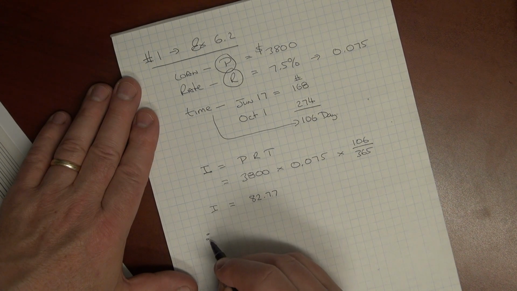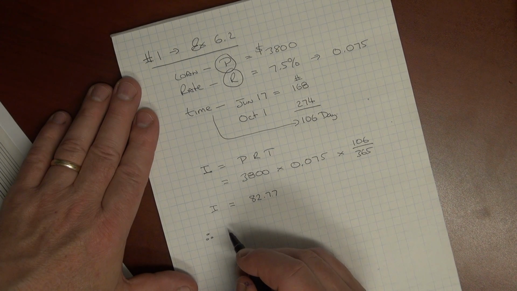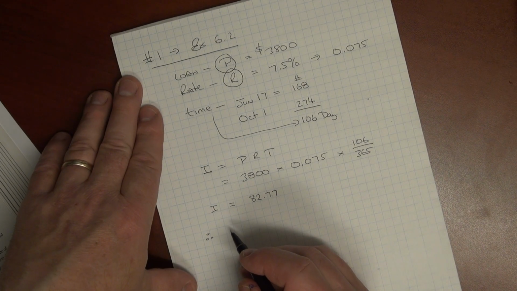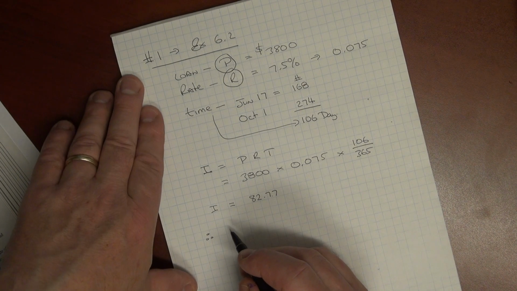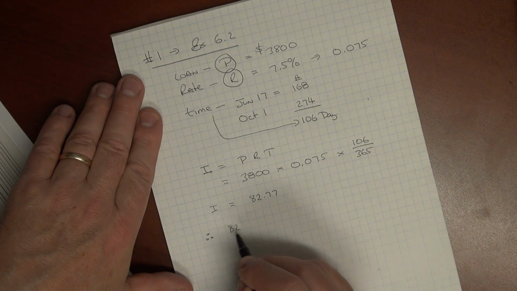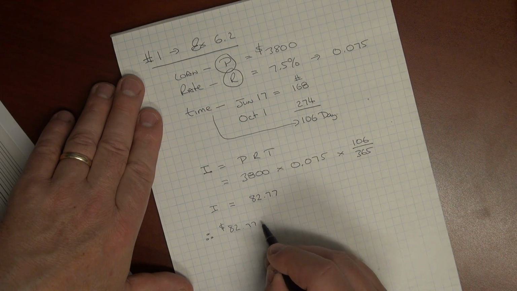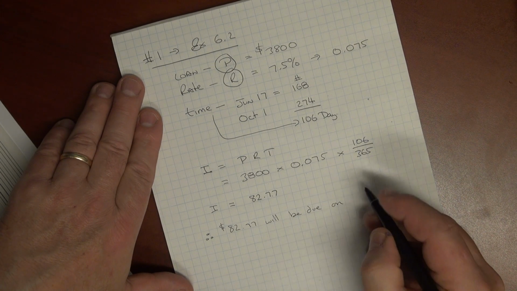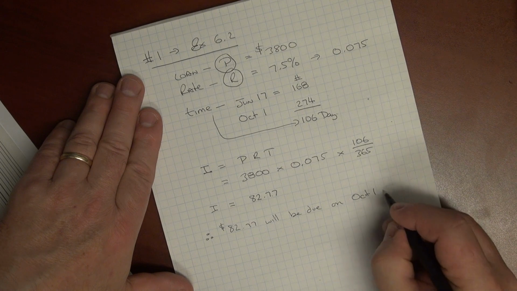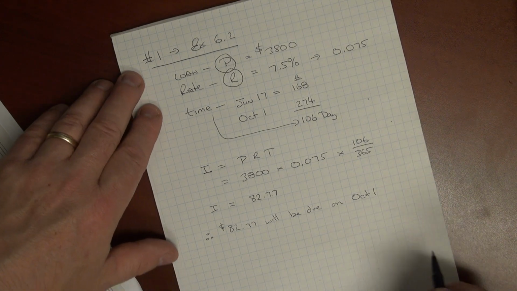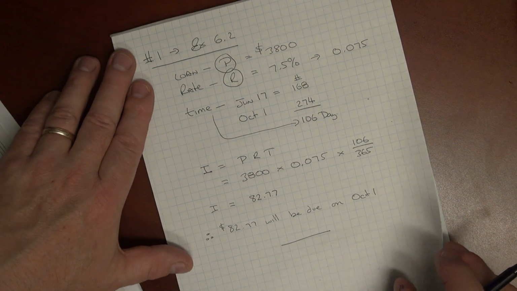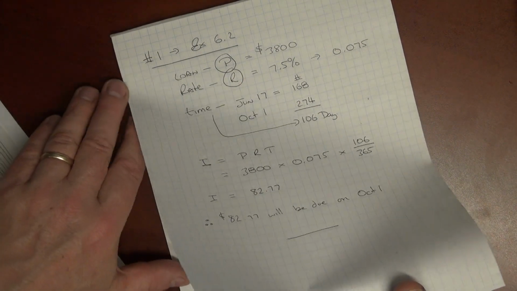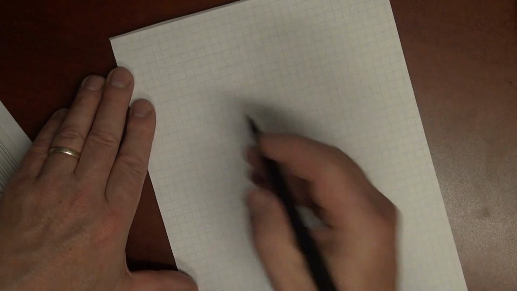So therefore, according to the problem, we've been asked how much interest was due. $82.77 will be due on October 1st. Okay, so that's that first question. Let's move on now to number 3.